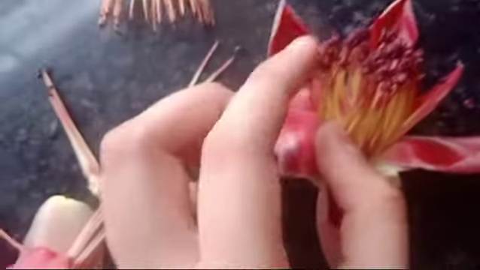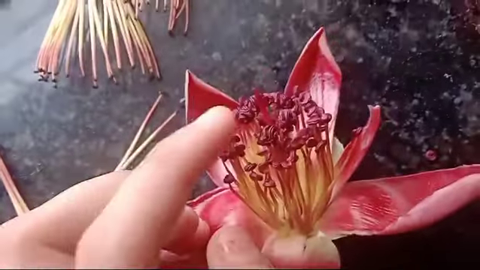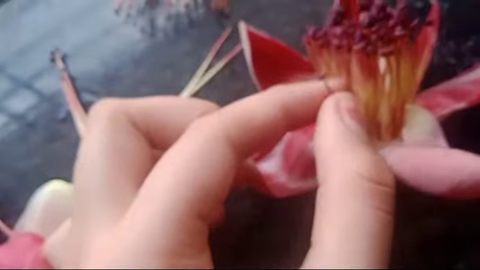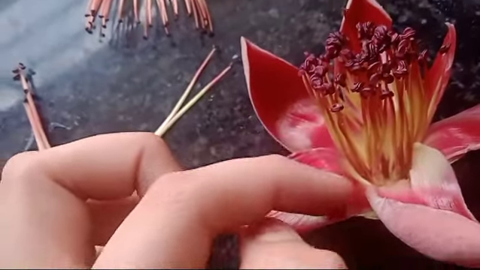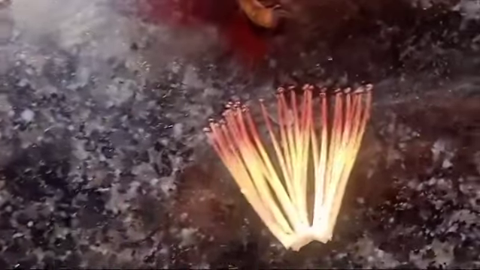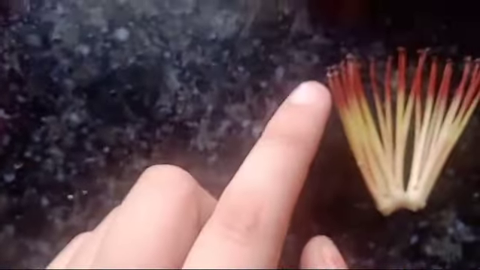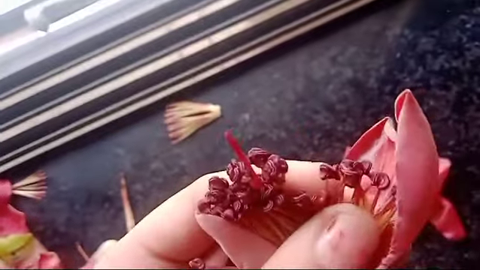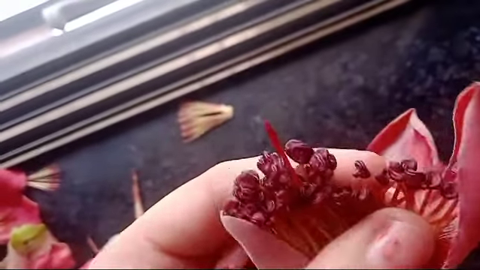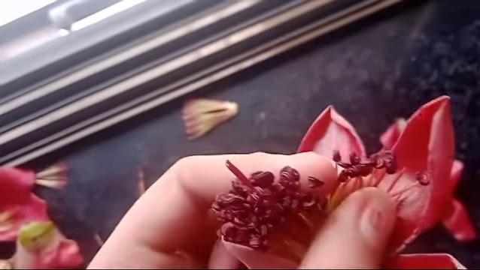And if we see here, these are called pollen grains. These are new pollen grains, and this is called a filament, and this is called anther, which is a male reproductive part. So this is a complete male reproductive part which has a filament and an anther. Anther contains pollen grains, which is the main part which converts into a seed.